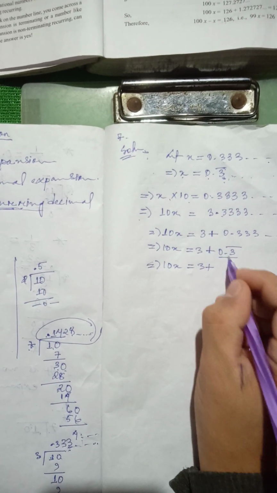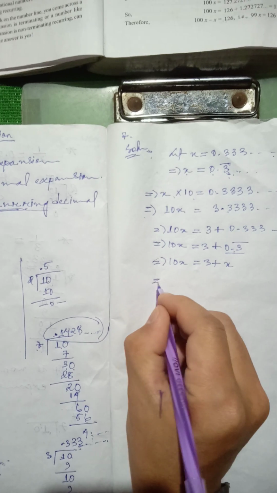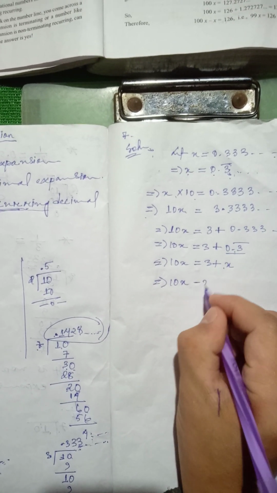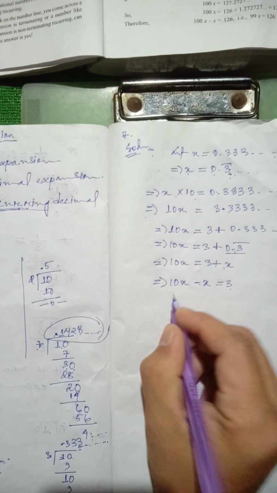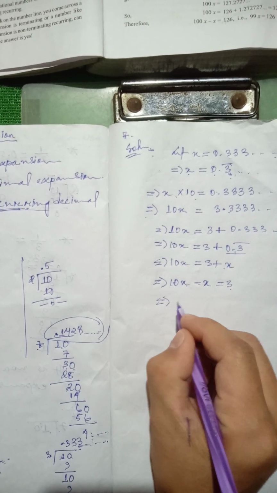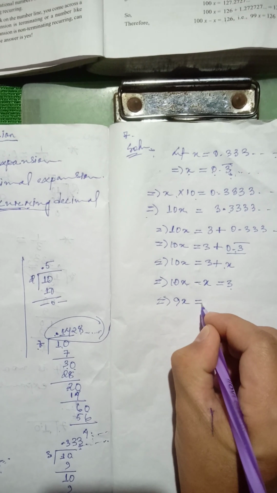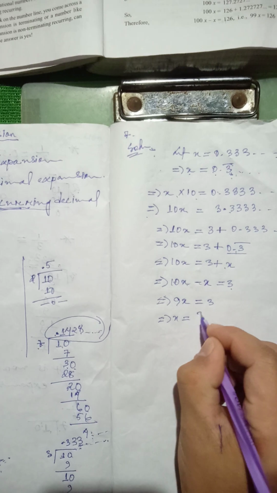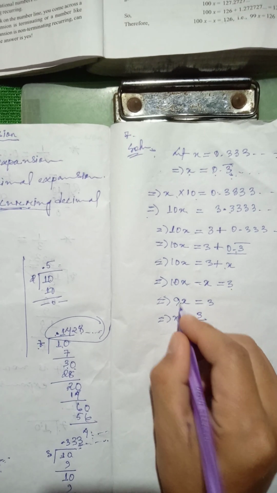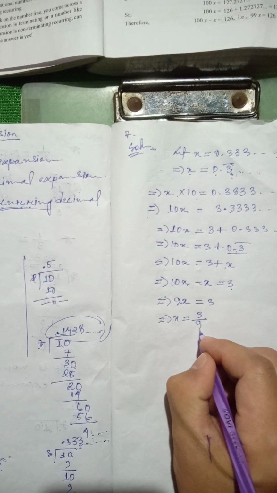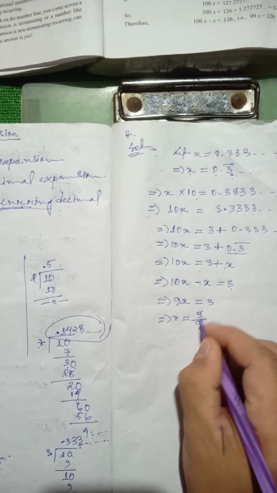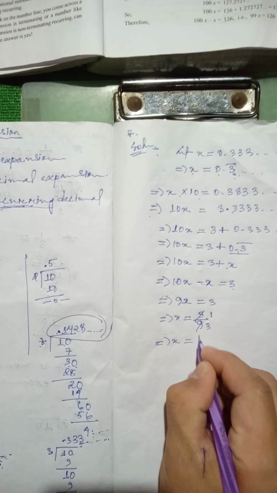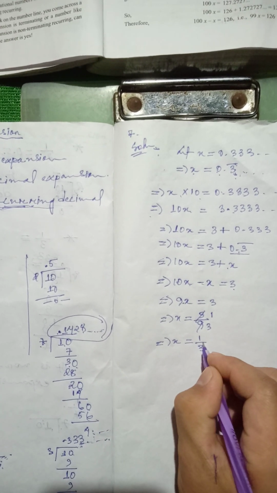So in place of this, we can write x. If you transfer this x to the other side, it will become minus x. So 10x minus x will give you 9x equal to 3. So x will be equal to how much? 3 is multiplied here, so if it moves to that side, it will become divide. 3 by 9, so 3 times 3 gives 9. So x is equal to 1 by 3, which is in the form of a fraction.